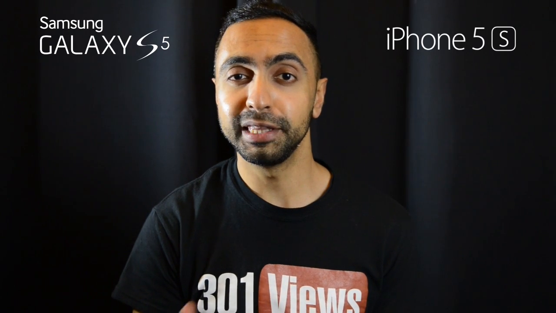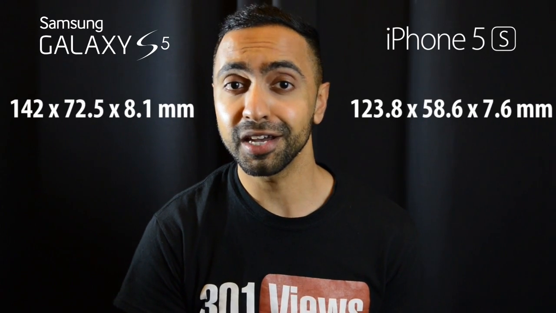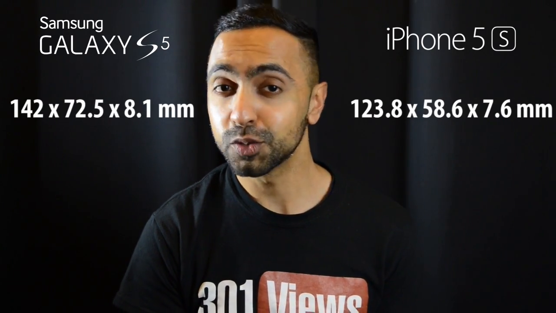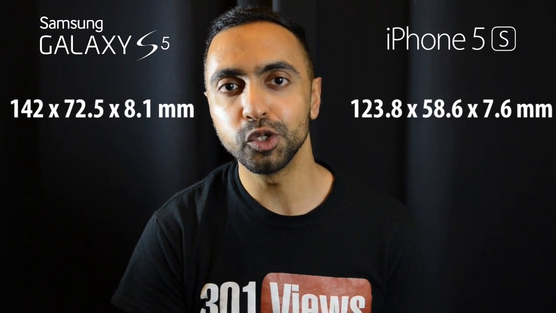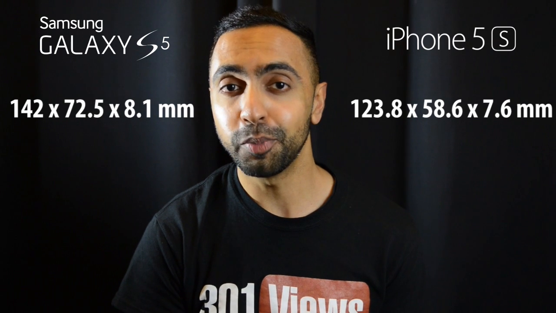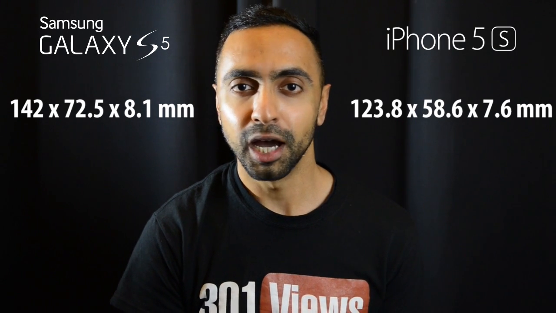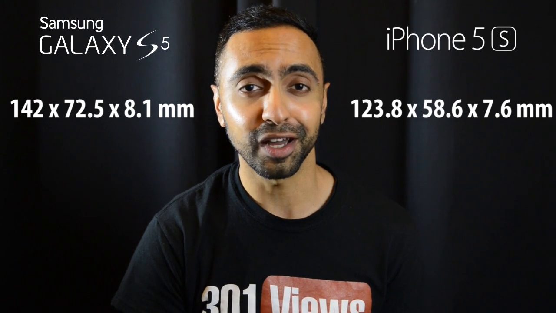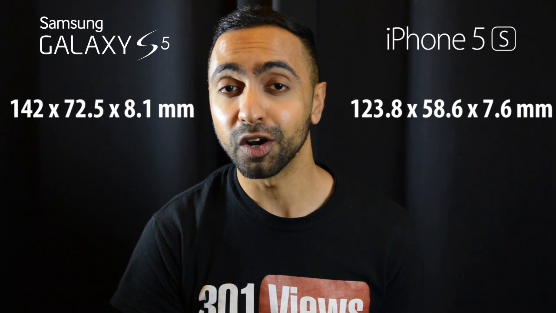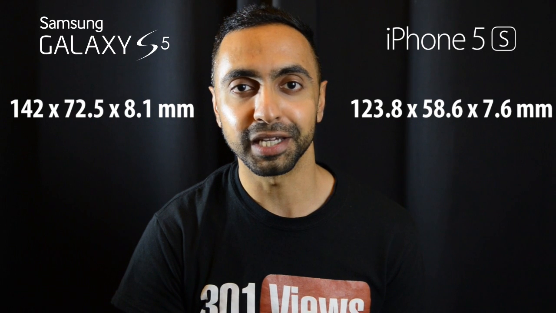So let's start off with the biggest noticeable difference, which is the size. The Samsung Galaxy S5 is quite a bit larger compared to the iPhone 5s. 18.2mm in terms of height, 13.9mm in terms of width, and also 0.5mm thicker compared to the iPhone 5s. So you do have quite a larger device on the Samsung Galaxy S5.